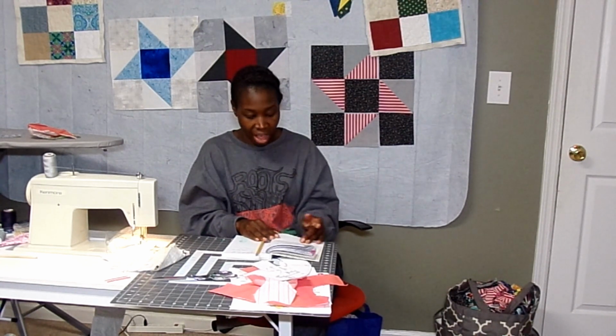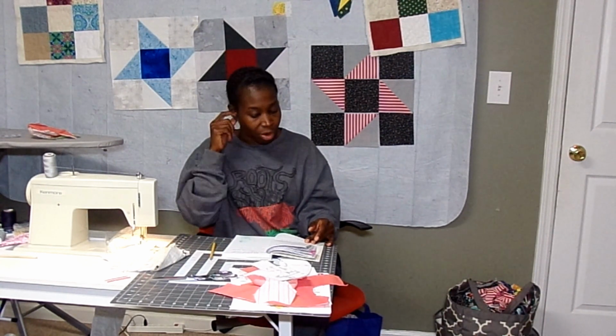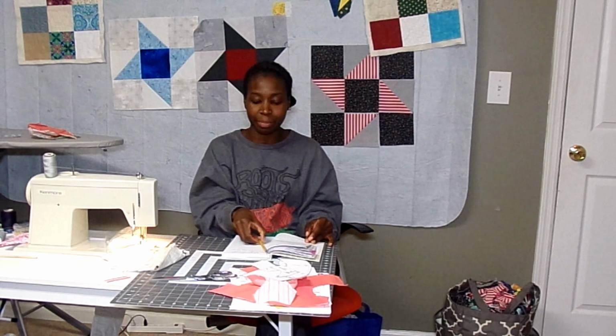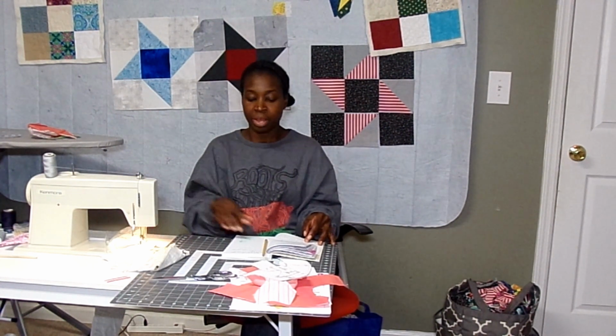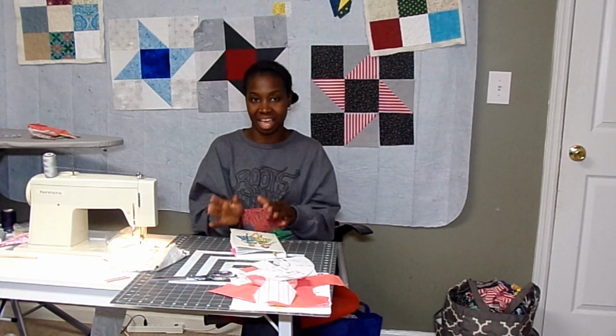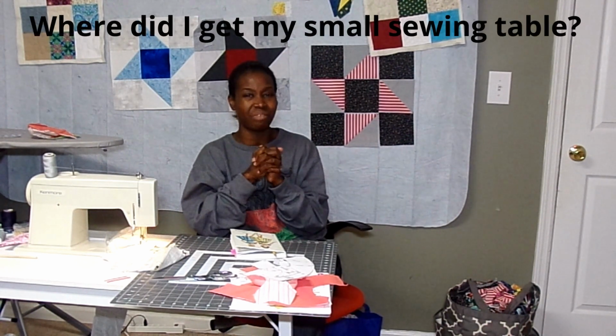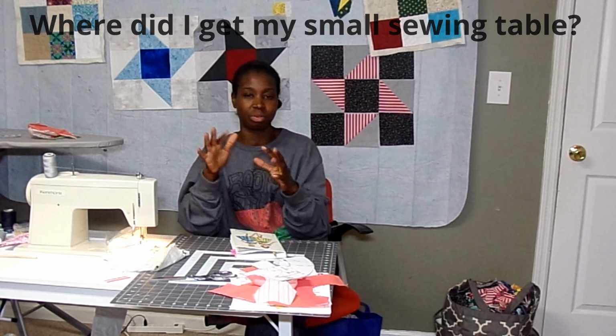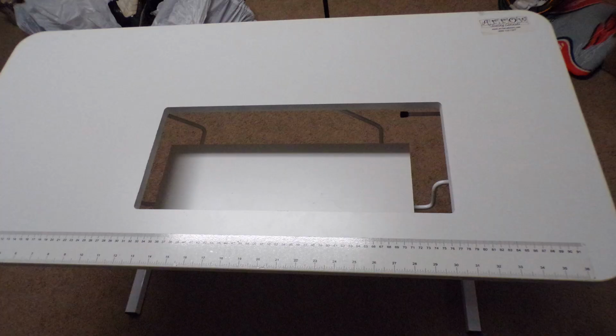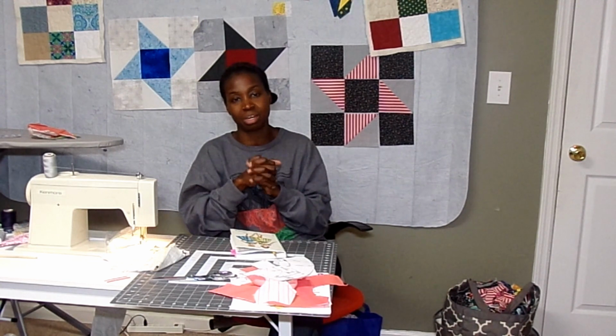Now I have one more question, and that is about this sewing table here. Someone asked, where did I get this sewing table? And I'll show you. I made a video when I first got it, so I'll show you the table. I would show it to you now, but it's full of stuff. But there is a video where I talk about the sewing table, and I actually purchased it on Facebook Marketplace. But as I was looking at it to get ready for this video, I found some information about it.